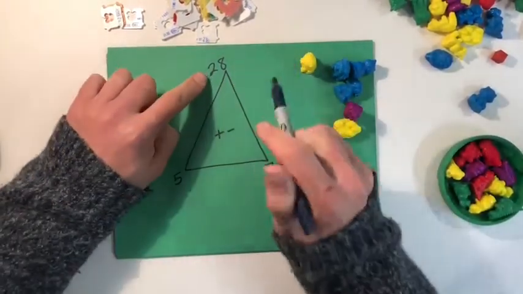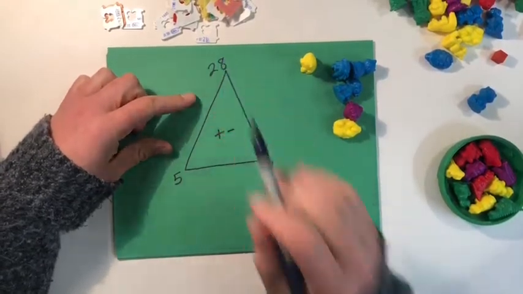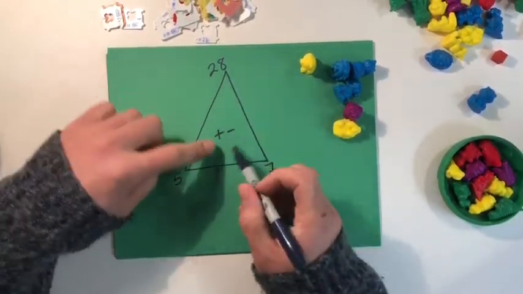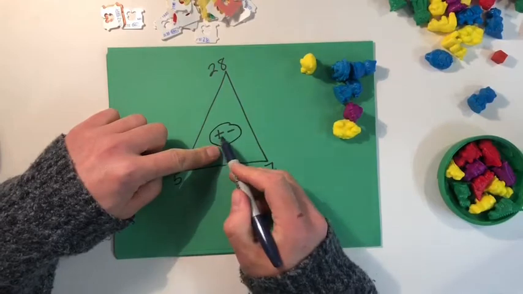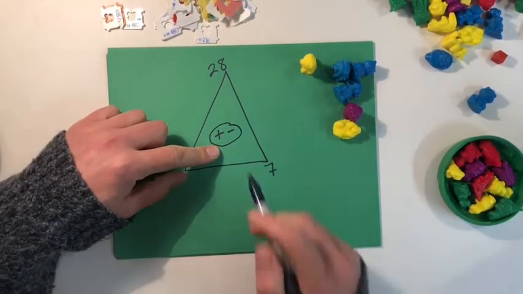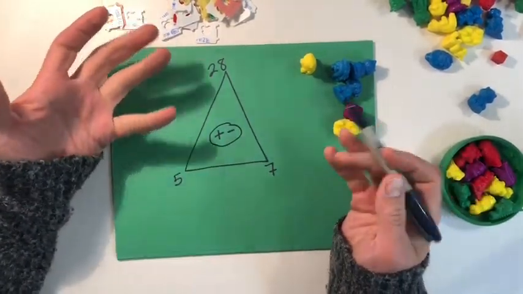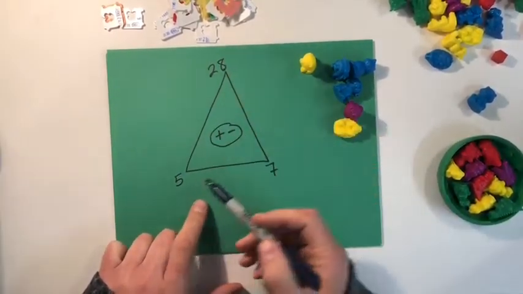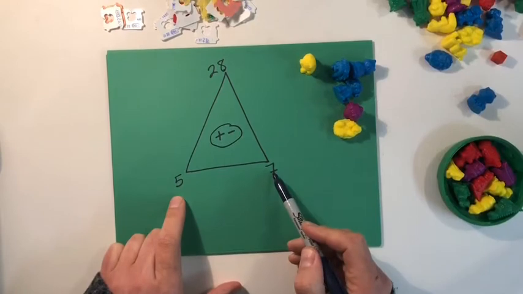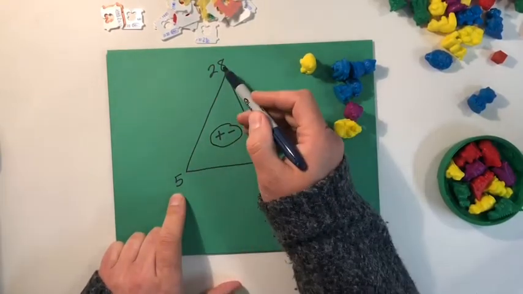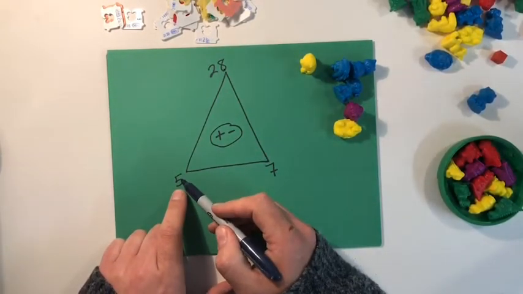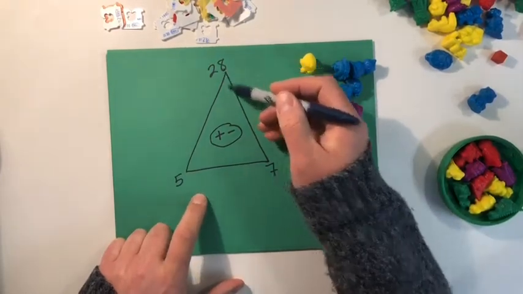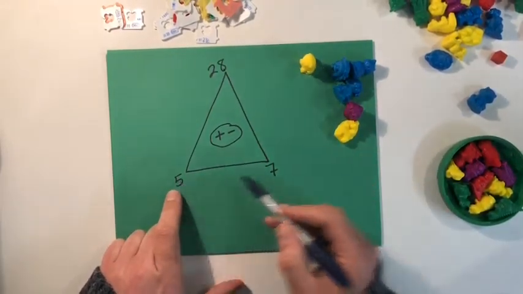So, to start, I've put 3 numbers onto my triangle, and I've marked that it's going to be an add and subtract magic triangle. But the thing is, this one's not correct because 28 does not split up into 5 plus 7. So I can't say 28 minus 5 is 7, and I can't say 28 minus 7 is 5, and I can't say 5 plus 7 is 20.